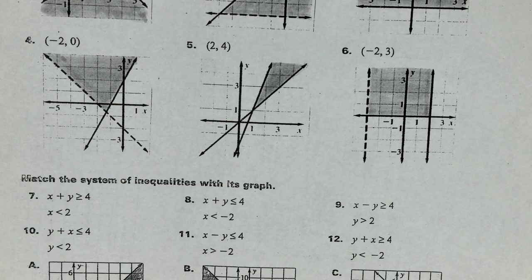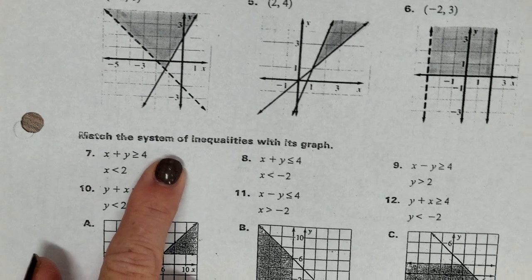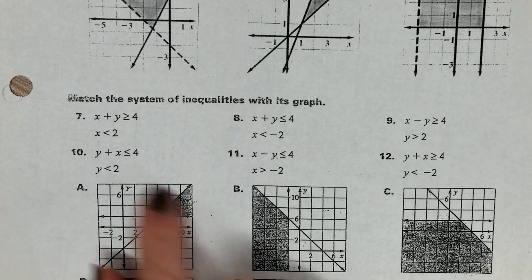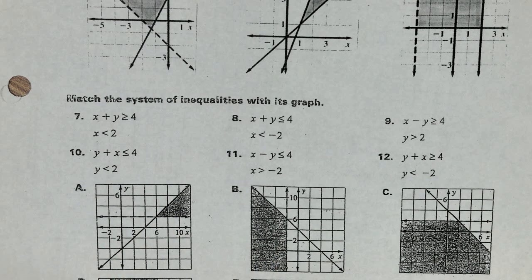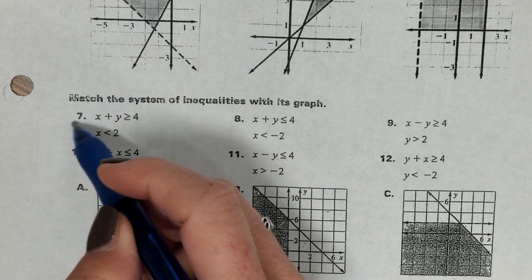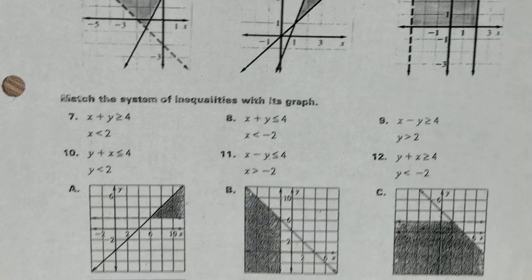Now, on these, I had to rearrange them. Like on number 7, I personally would rearrange this to y equals mx plus b. Check the slope and y-intercept. If it doesn't match one of those lines, then move on. So if 7 matches with A, I would simply write A right here and then cross A out. Make sense? Okay, flip to the back.